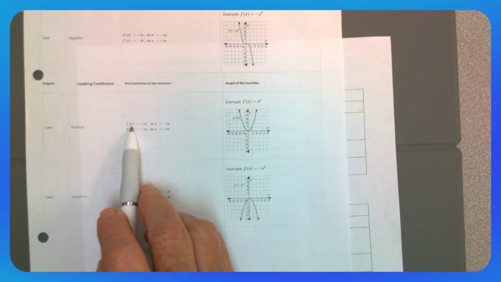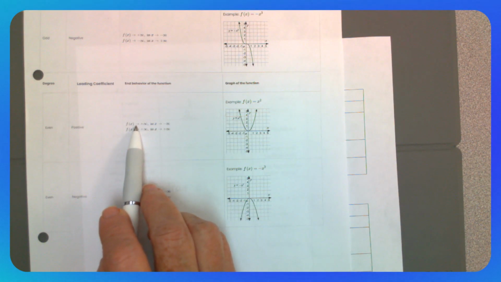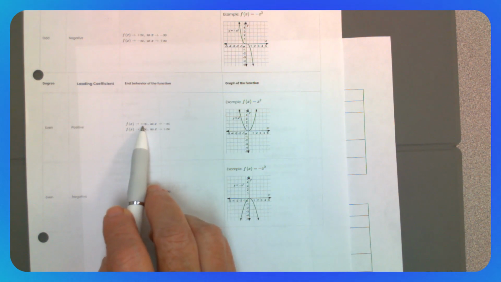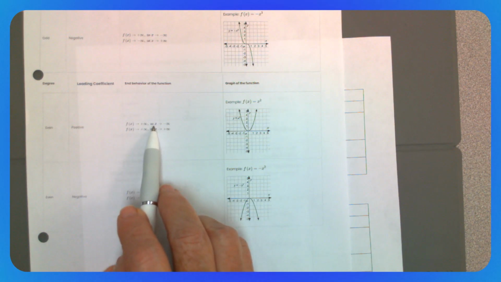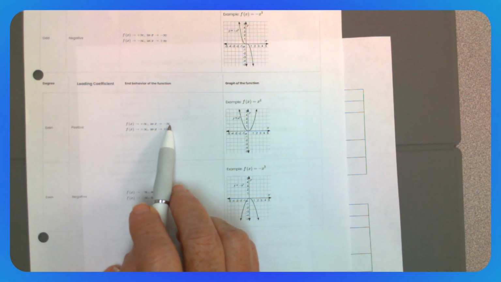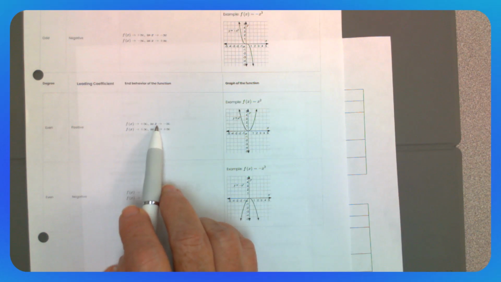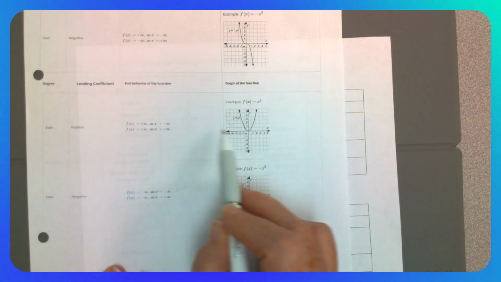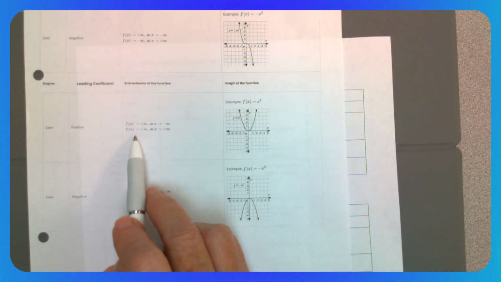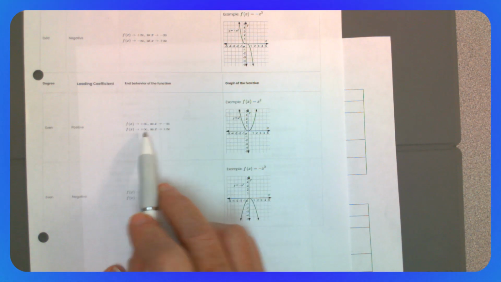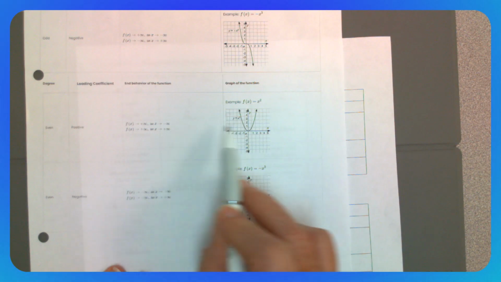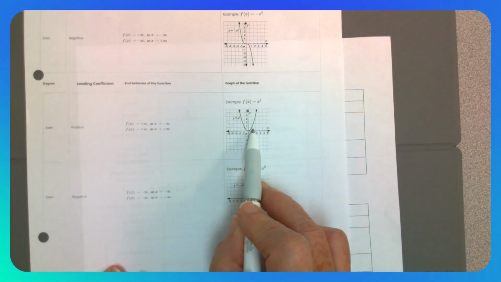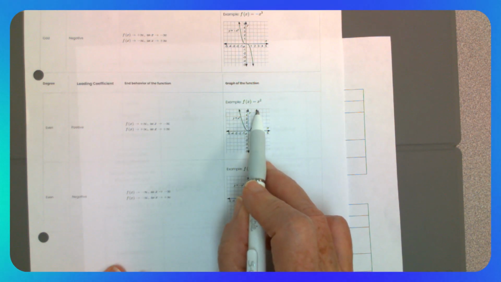So your f of x is going to be going up, approaching positive infinity as x approaches negative infinity. That's like saying as x moves on the axis to the left, y is going up. And it's also going to go up on the right as x approaches positive infinity. F of x, or y, is going up.